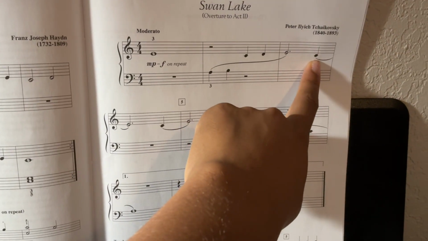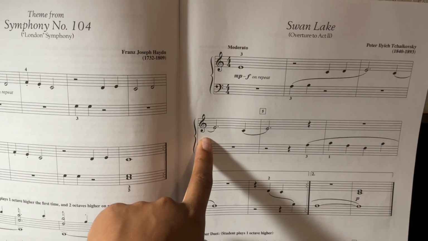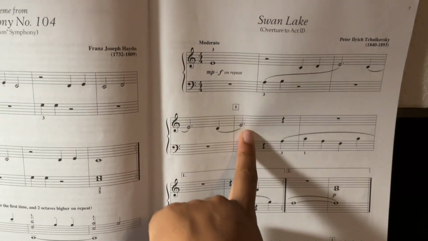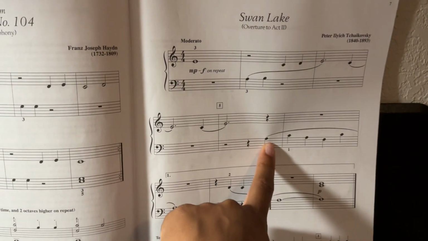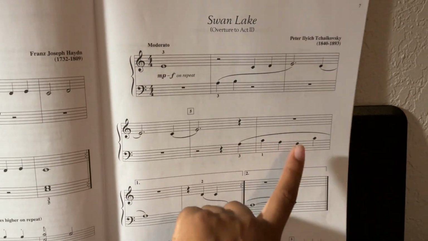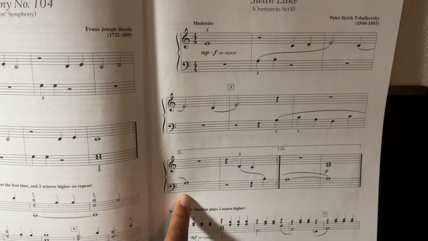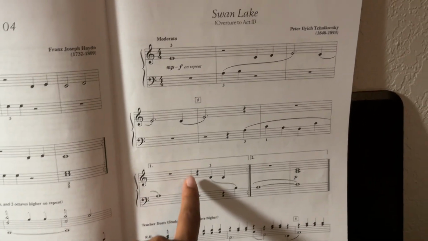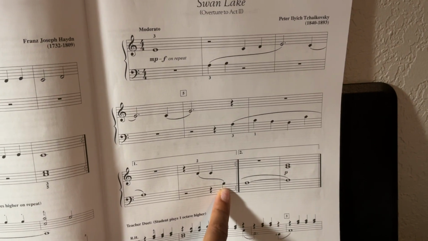and then 4 and 1 and 2 and 3 and 4 and 1 and 2 and 3 and 4, and so on, and then just start all over.